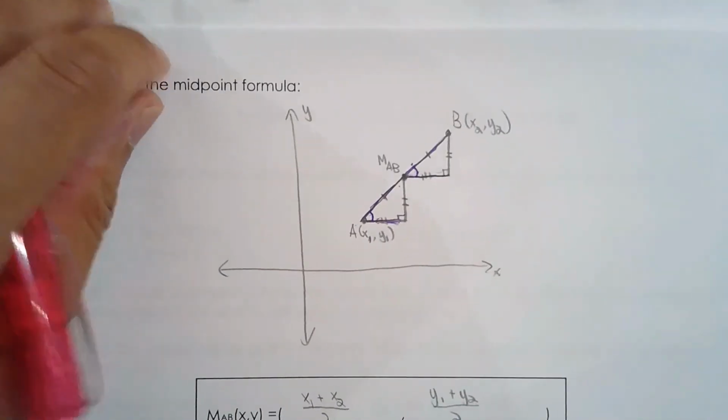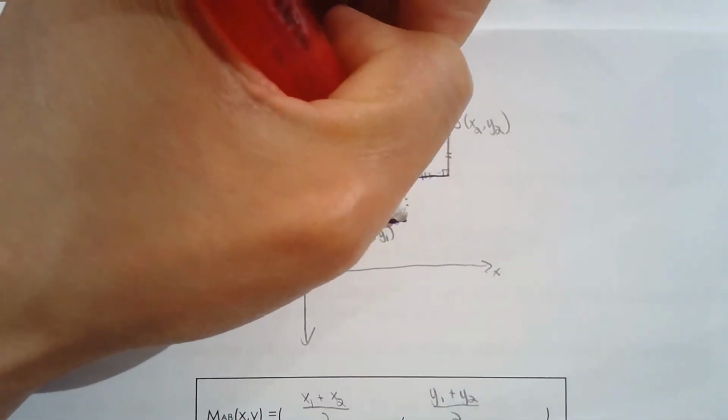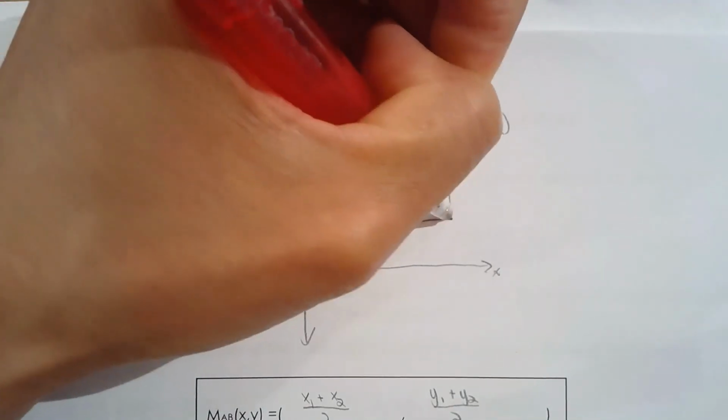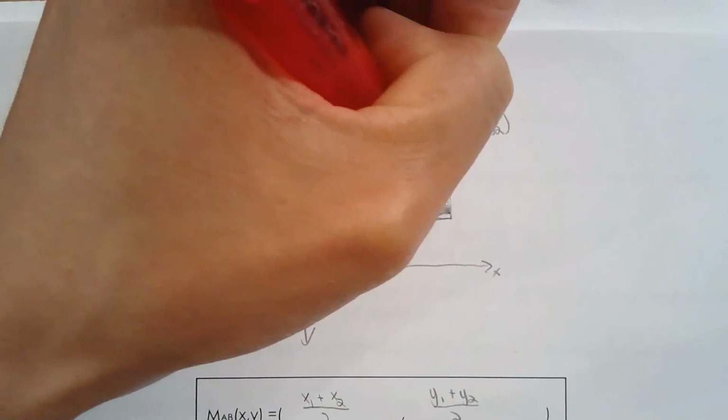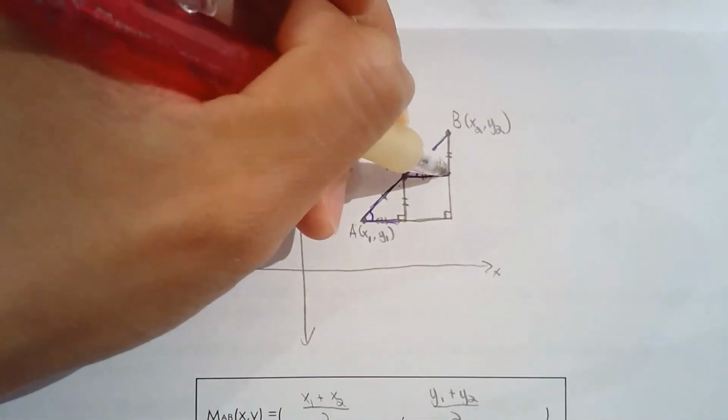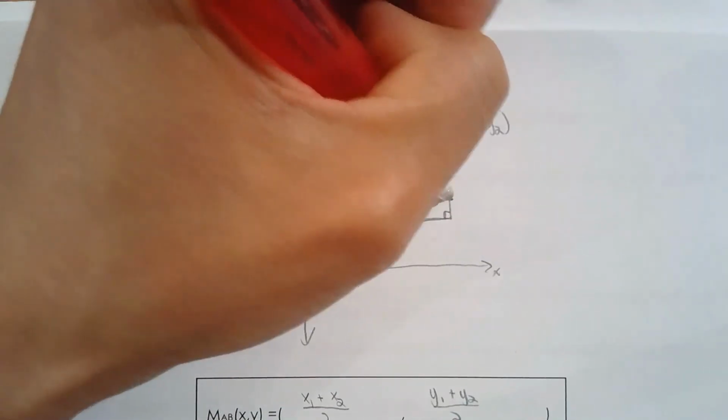If it helps, you can also draw a bigger triangle, and then you can see it's really the halfway point.